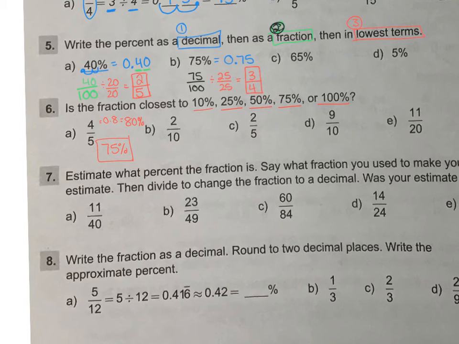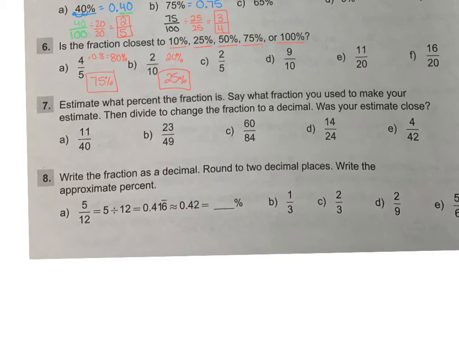If I look at B, 2 out of 10 is about 20%. So then if I look at my list, it's closest to 25%. Now question 7 has us starting with estimating what percent the fraction is.